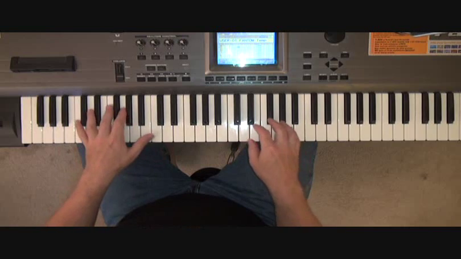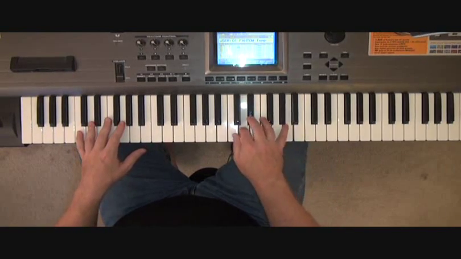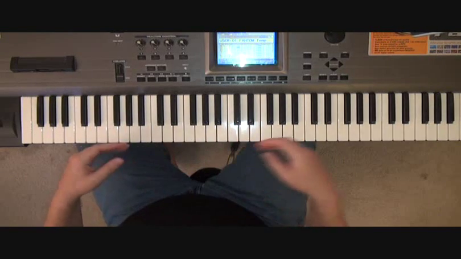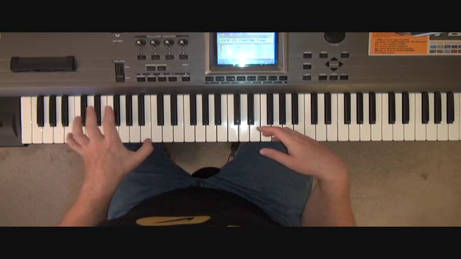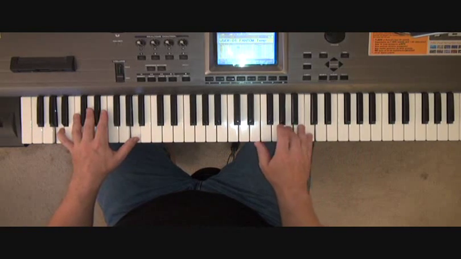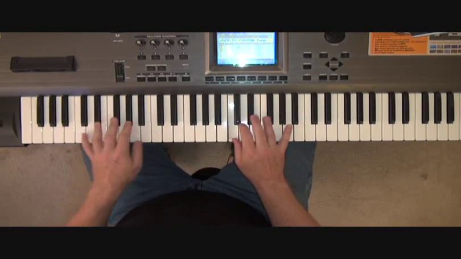Just like in a C swing scale, it's equally easy. See, I'm doing the exact same fills, I'm just putting a C in the bass instead of an A. A blues. C swing.